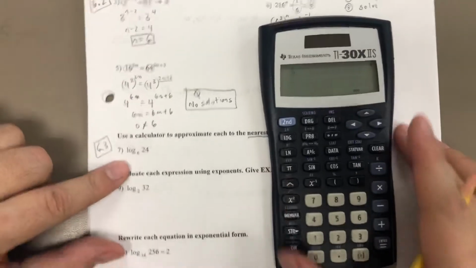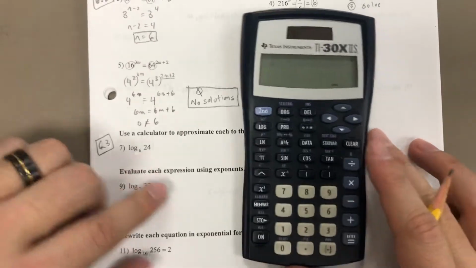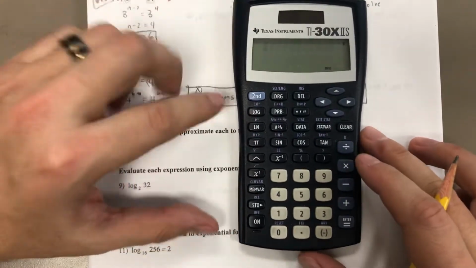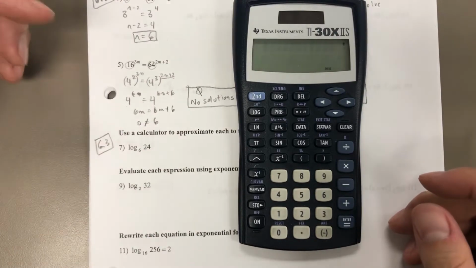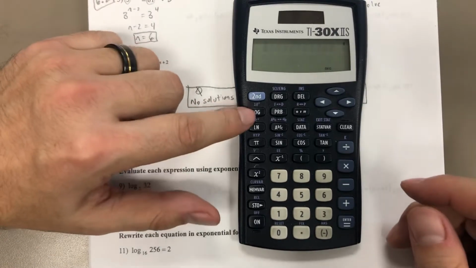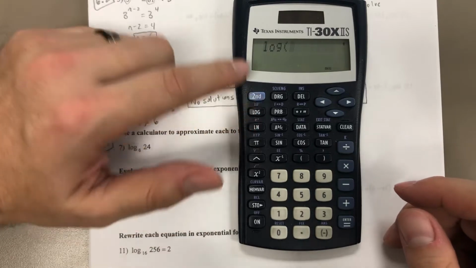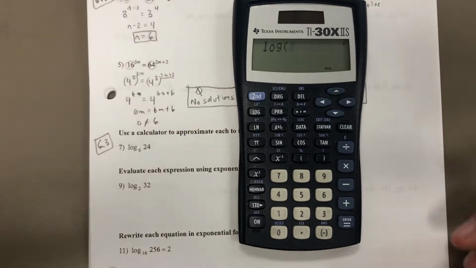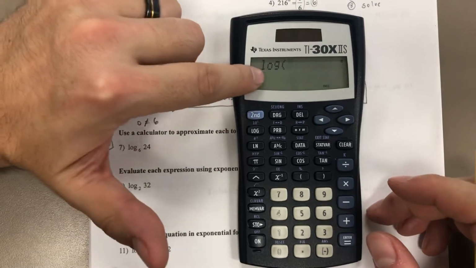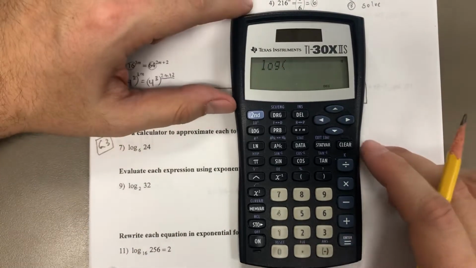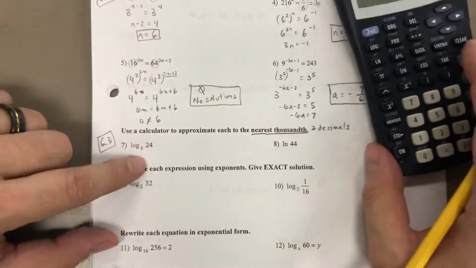So here we go. Log base 6 of 24. If you look on this calculator, there's not a button for log base something of a number, but there is a regular log button, and if you press it, it just says log of what? Here's the deal. When you put together a logarithm on a scientific calculator like this, you're going to have to use a log property to evaluate this answer.